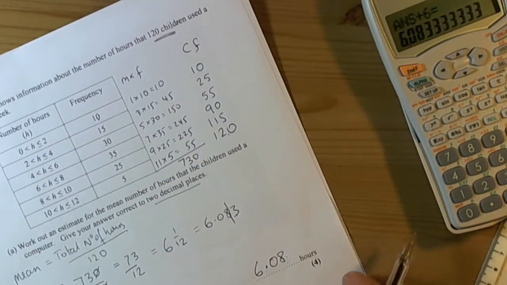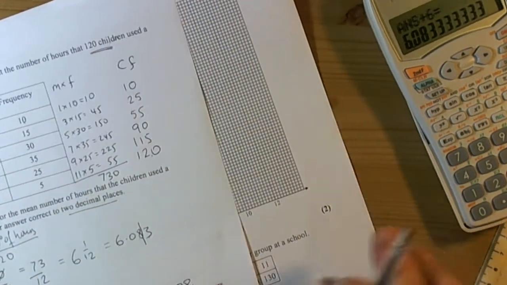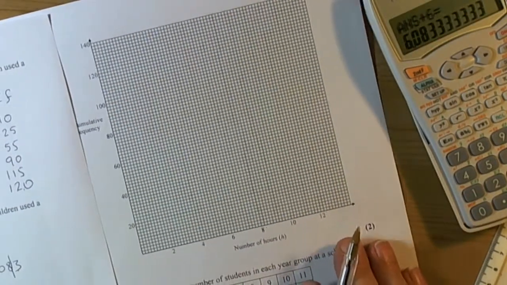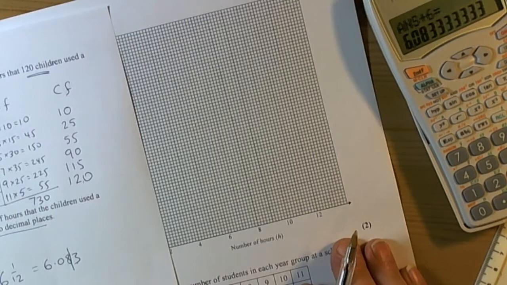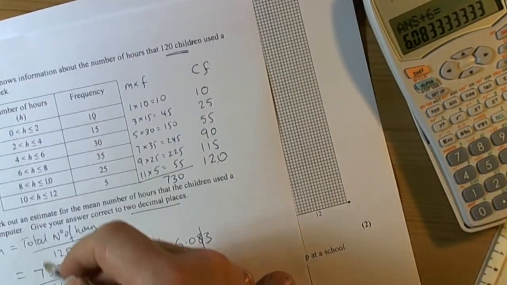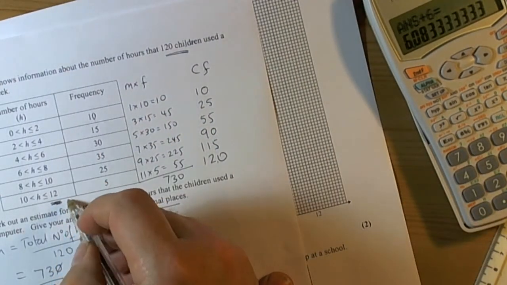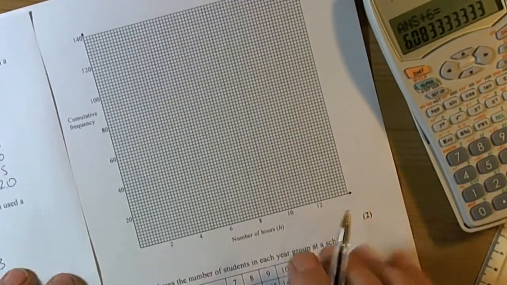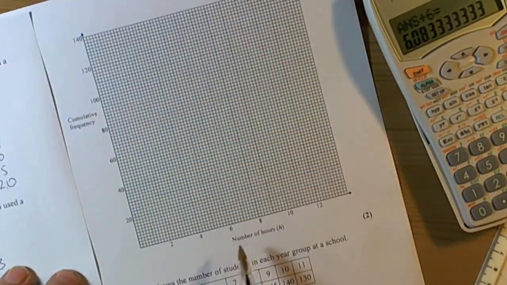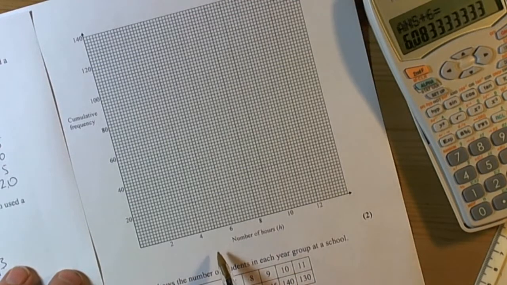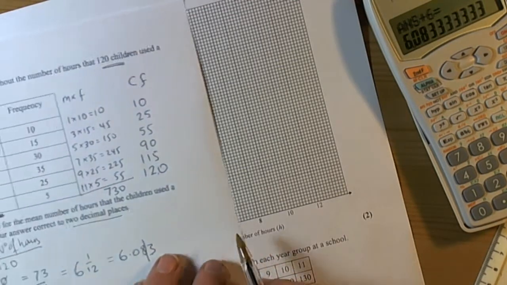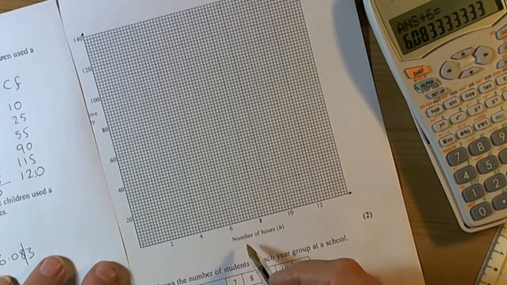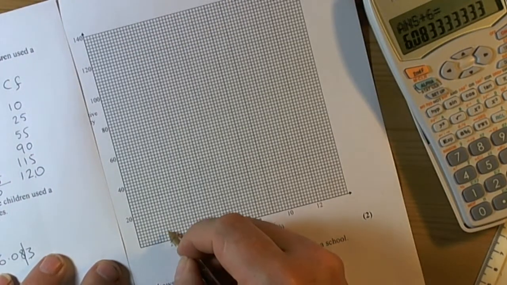It's asking us to draw the cumulative frequency graph. So we get the graph. And we've got to remember that when we're plotting the graph, it's about the end of the intervals plotted against the cumulative frequency. Cumulative frequency always goes up the side of the graph, so along the bottom here. So let's have a look then. So the first interval ended 2 with a cumulative frequency of 10. So 2 up to 10.